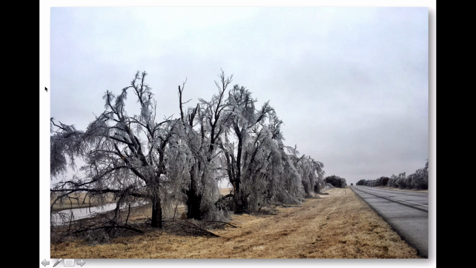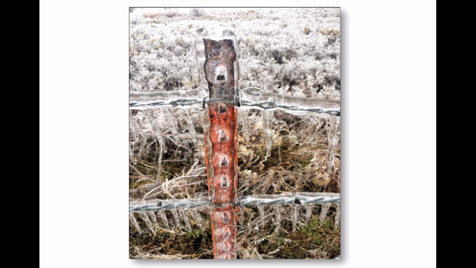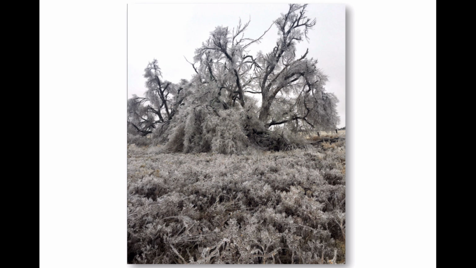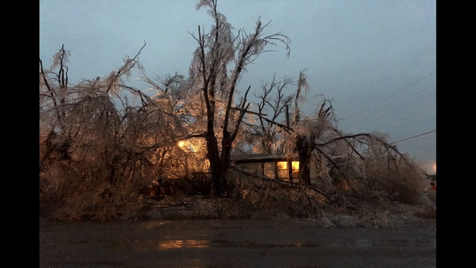Well, over the weekend, the central United States and parts of the Midwest have dealt with a powerful ice storm that has caused a lot of damage and shut people into their homes for a few days now. These images are from parts of Oklahoma, Kansas, and Missouri, where the greatest ice accumulations have been measured. It's amazing to think that about an inch of ice coating on trees like this can add over 15,000 pounds of additional weight to each tree.